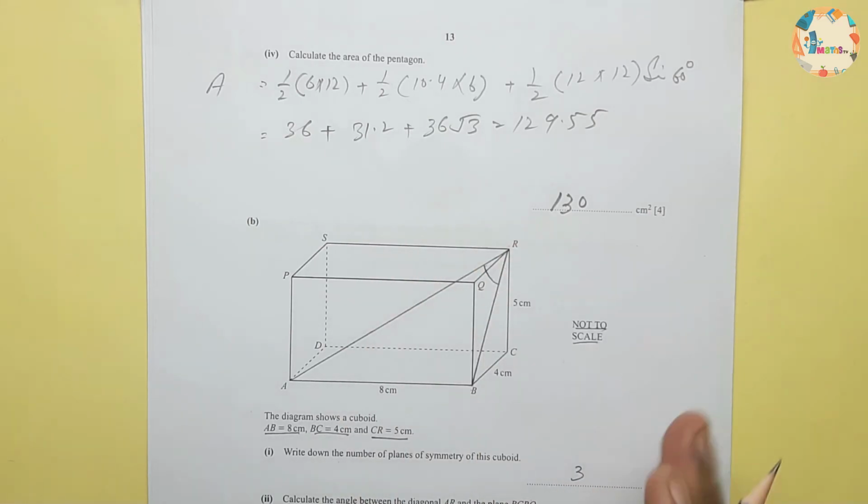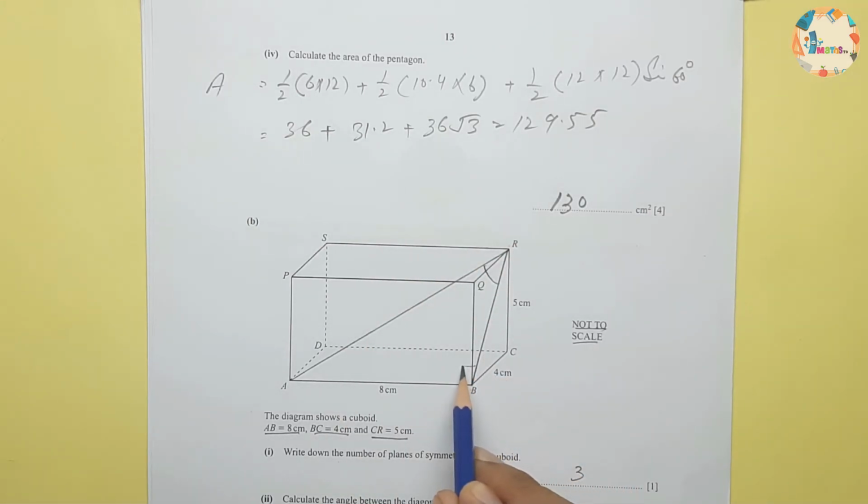And you'll have to keep in mind that this is a right angled triangle.